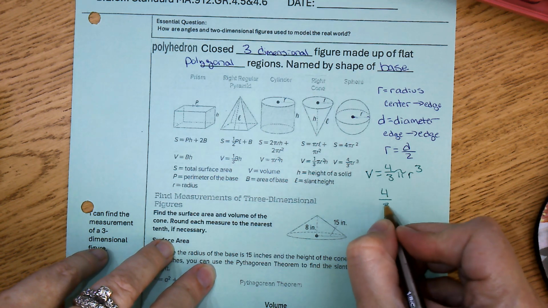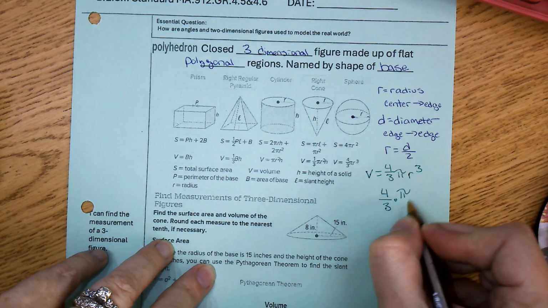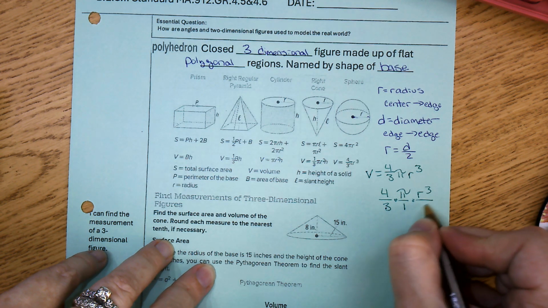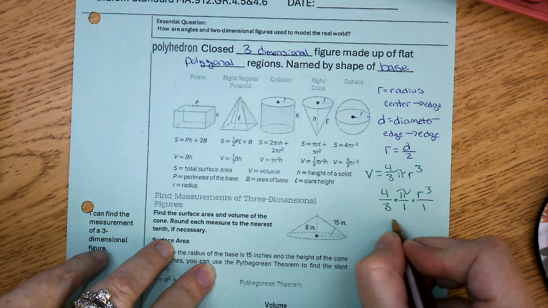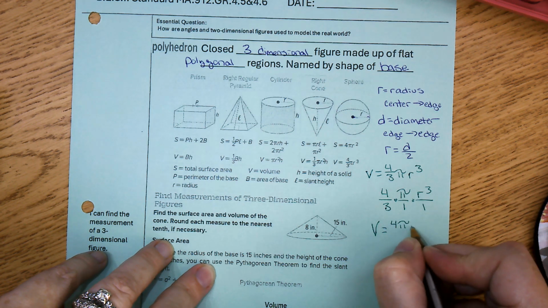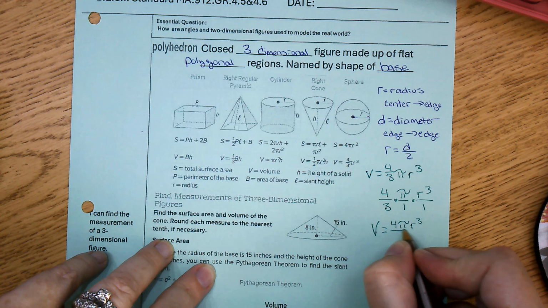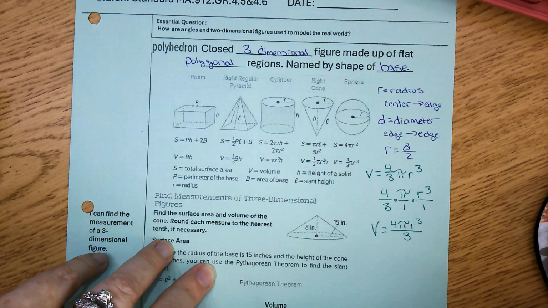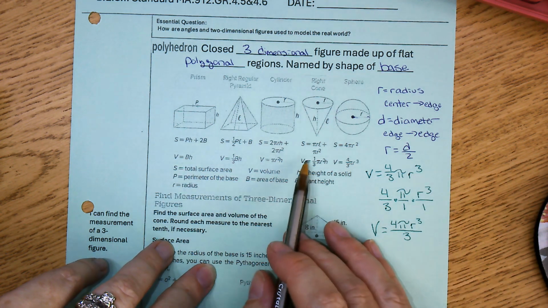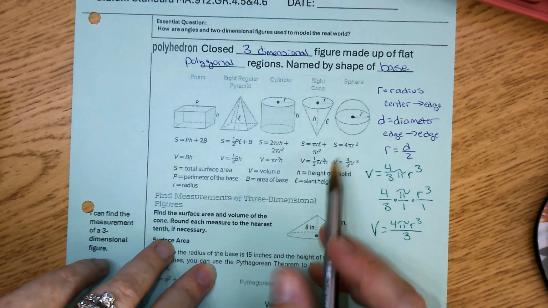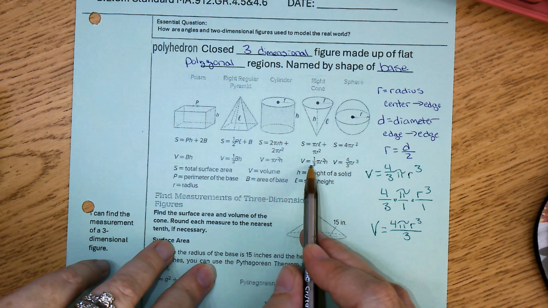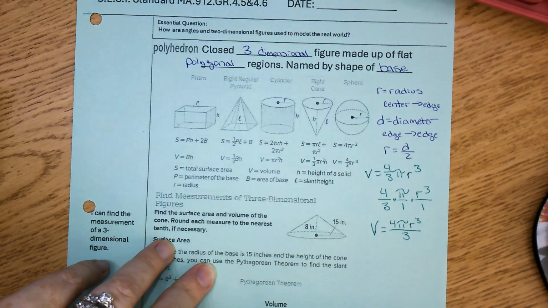This is 4/3 times pi times r cubed. So if you multiply 4 pi r cubed, multiply all of that together, and the very last step, divide by 3. Same thing with the volume of the cone. Pi r squared h, do that first, and then divide by 3. That'll help you out.